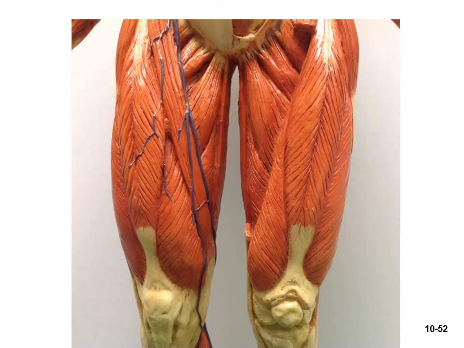Looking at the muscles on the femoral region on an actual model, you can see the sartorius muscle here, the longest muscle in the body, known as the Taylor's muscle. It is what helps us cross our legs. You can also see the 3 anterior most heads of the quadricep muscle.